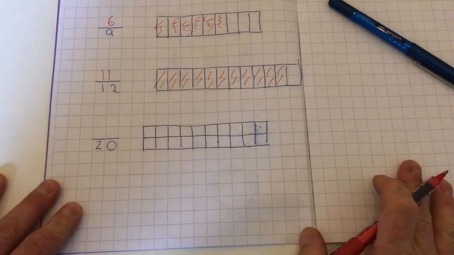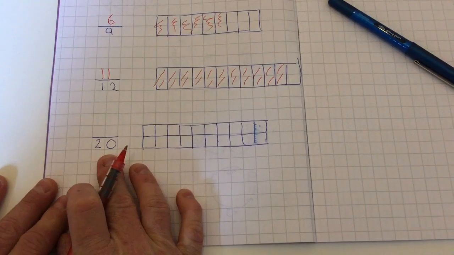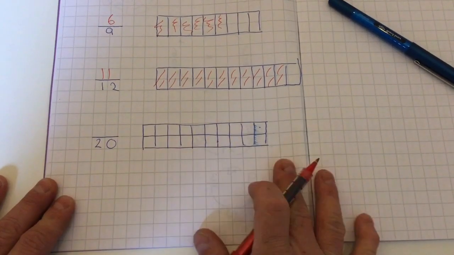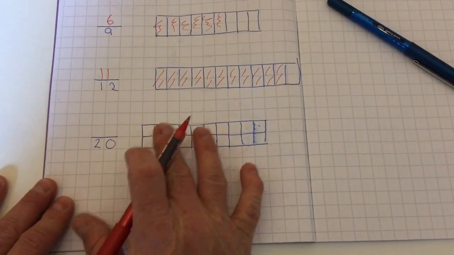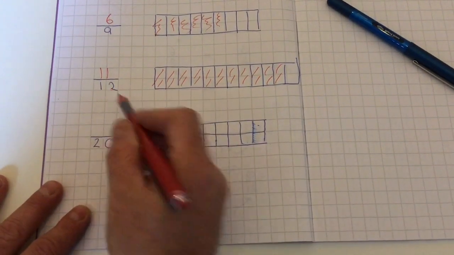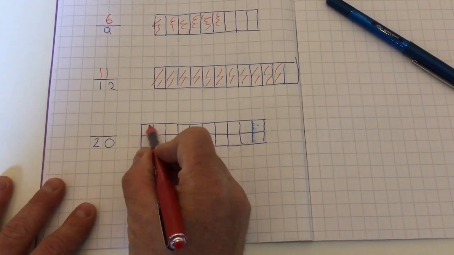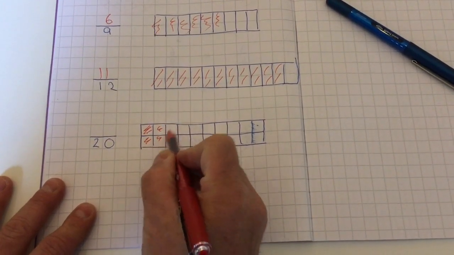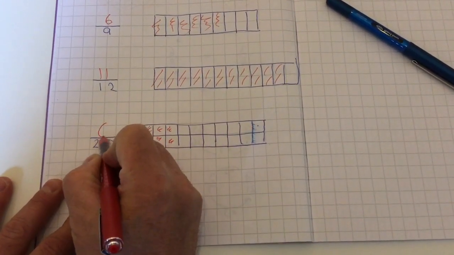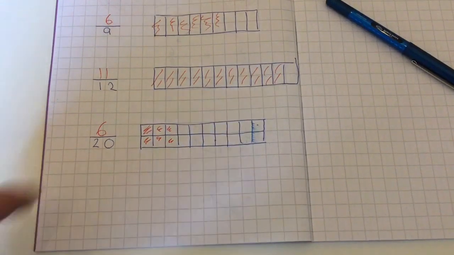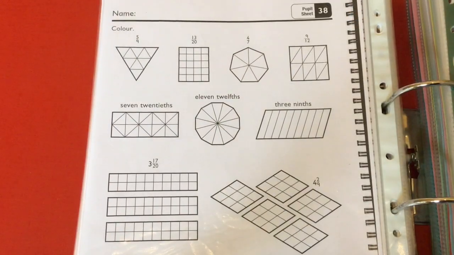And finally, our last one, 20. The number's higher, look. So there's lots of parts and they are much smaller than the previous parts that were split into 12, split into twelfths. So let's shade a few of these in. We've shaded in 6, so we've got 6 20ths. Okay, so we're going to put this into practice.